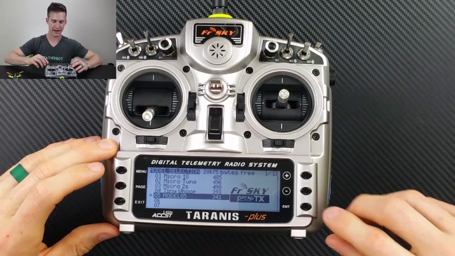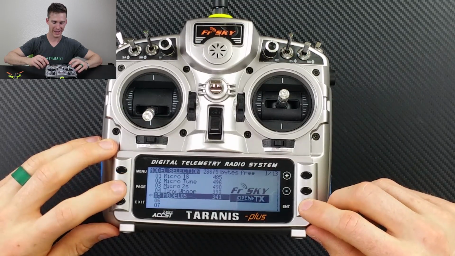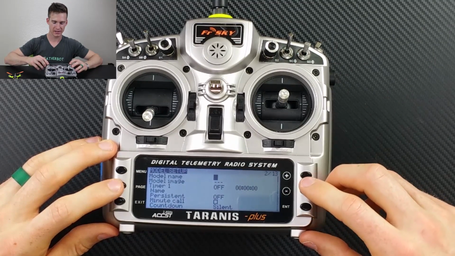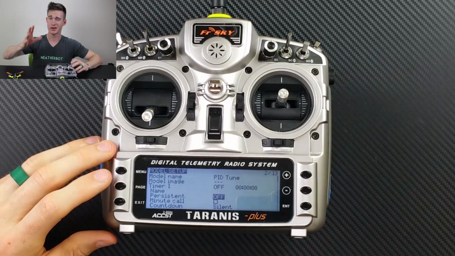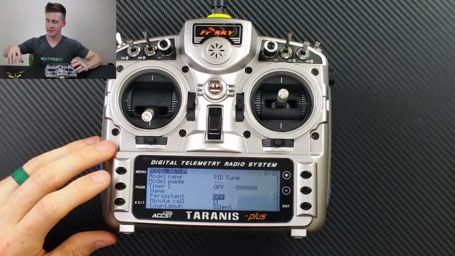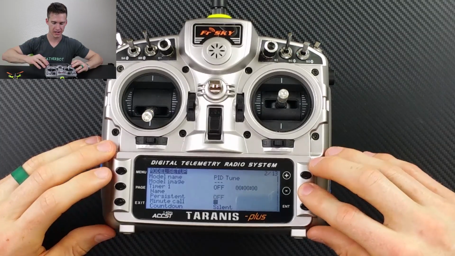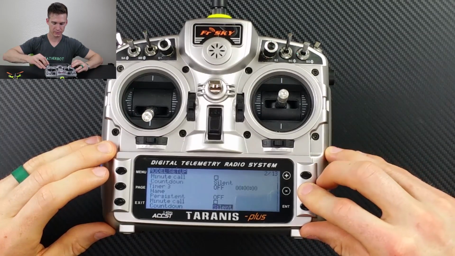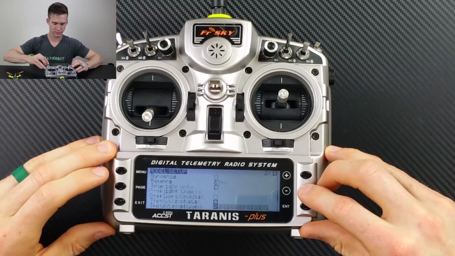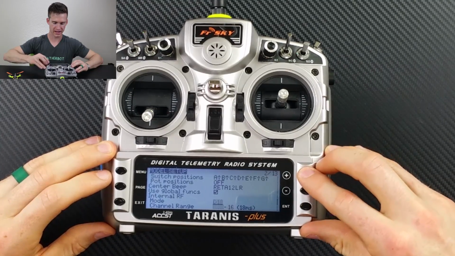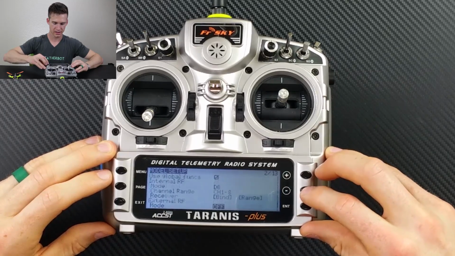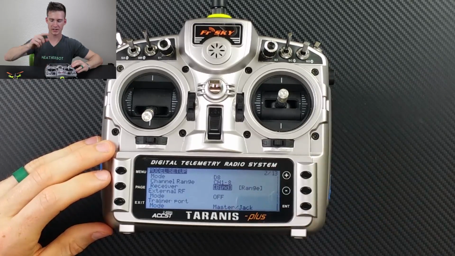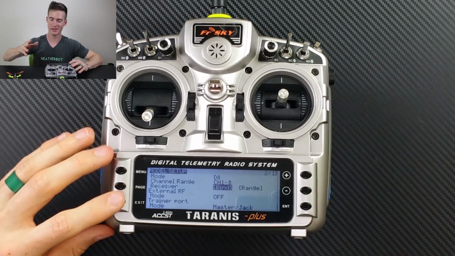All right, now we have model 5. We're going to go into model 5 by pressing page. I would suggest renaming it PID tune, all right? And then you're going to set this up for whatever receiver you have. I'm doing this for the micro quad, but for you, you might need to do this a little bit differently. I'm going to go down all the way, and mine is a D8. And then if you haven't bound it, you go ahead and bind it there. You should know how to do that. I'm not going to go into that right now.